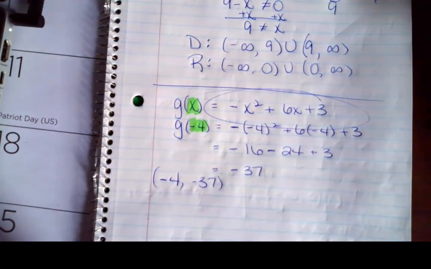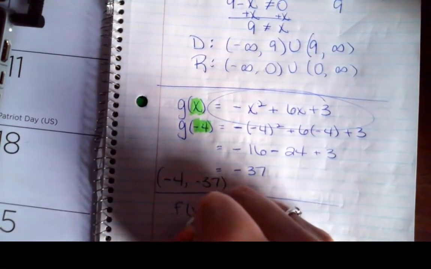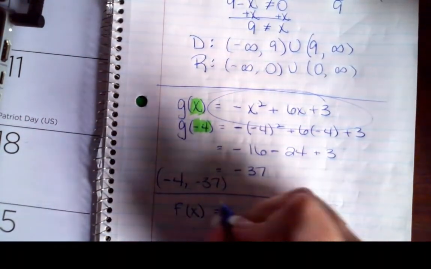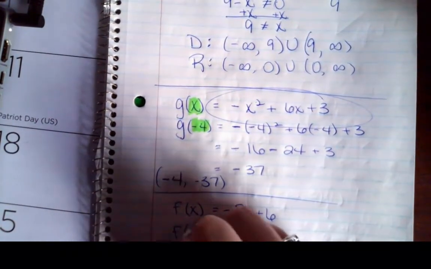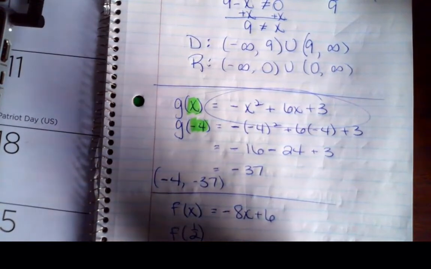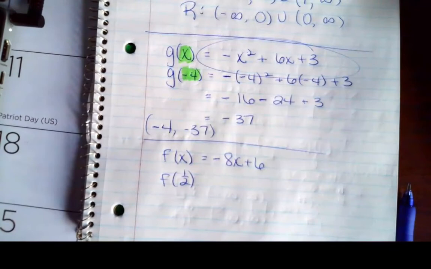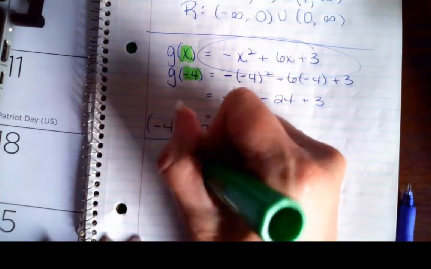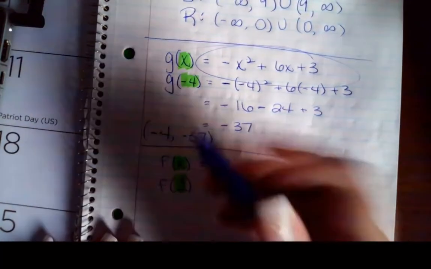Okay, so let's try another one. I have f of x is going to equal negative 8x plus 6. And I want to know what f of 1/2 is. So what is f of 1/2? Well, what did I do? I swapped out an x for a 1/2. So I'm going to kill my x's.